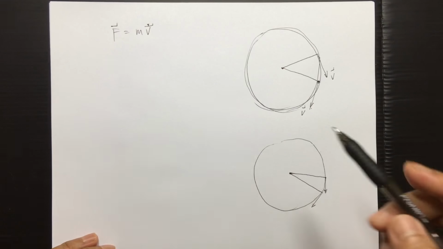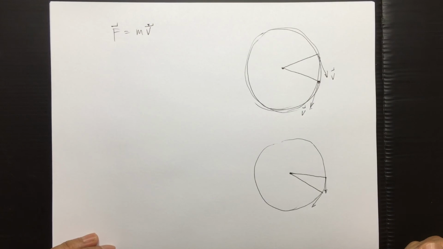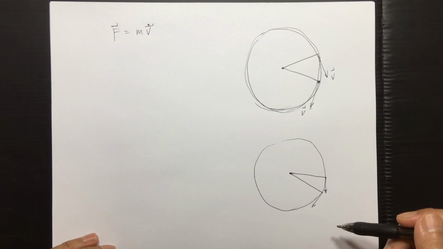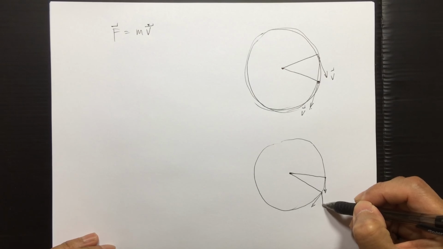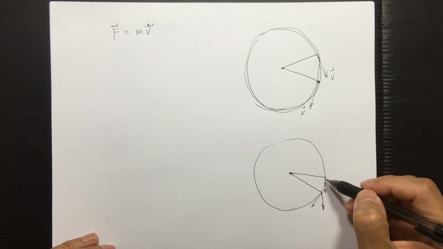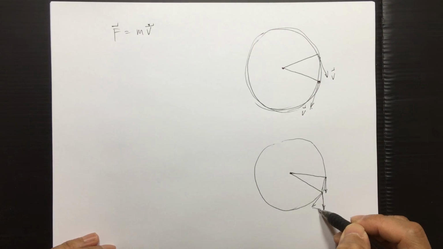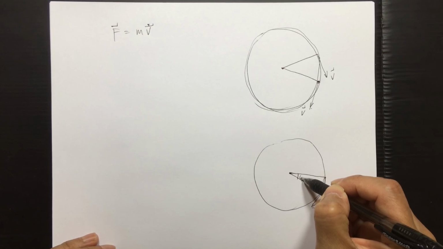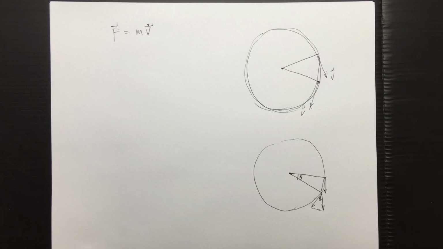So you have two v's, and you want to know what F is. The change of v is F. So I'm going to draw this v here, then draw an auxiliary line, as we said. Let's call this angle theta.